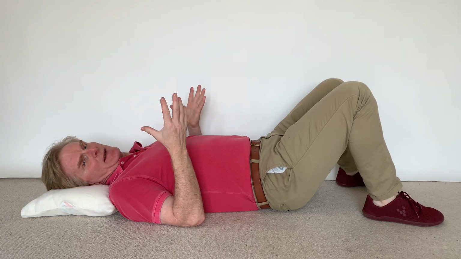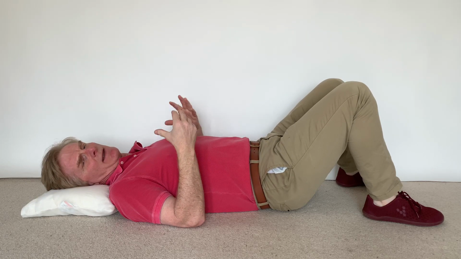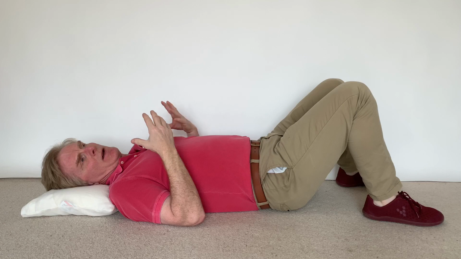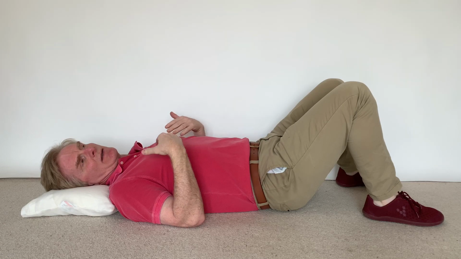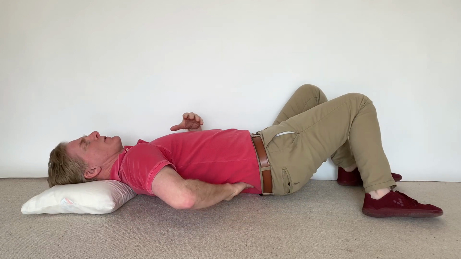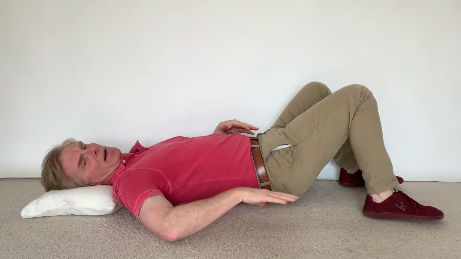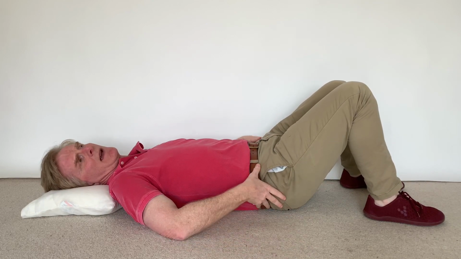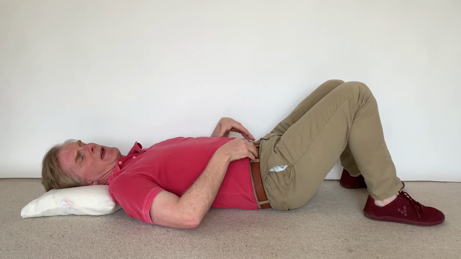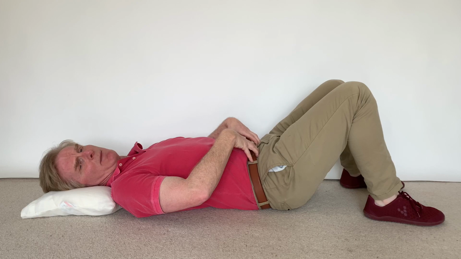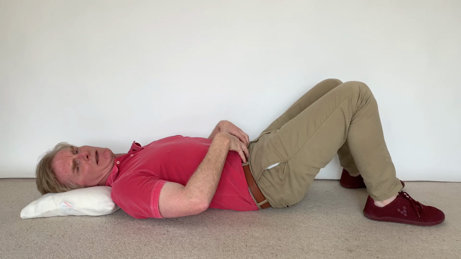If they're really bad at doing a standing pelvic tilt, and in fact they can't do it at all, a good place to start is lying supine and trying to rotate their pelvis backwards so their lower back pushes against the floor. If they contract their abdominal muscles, they will do that.